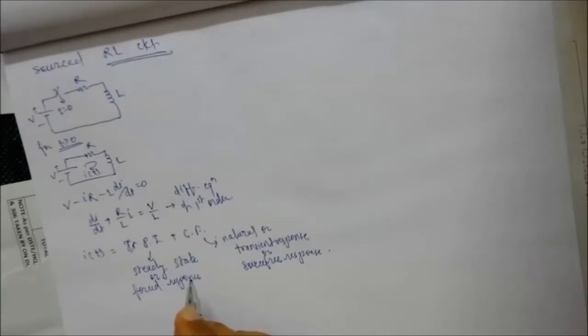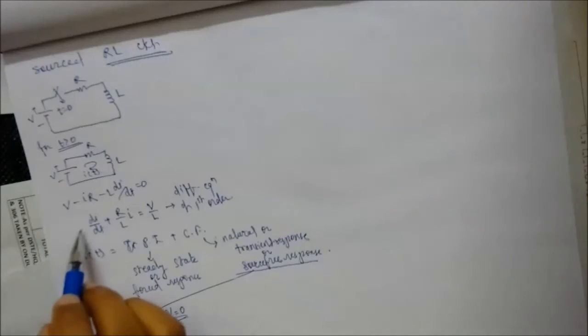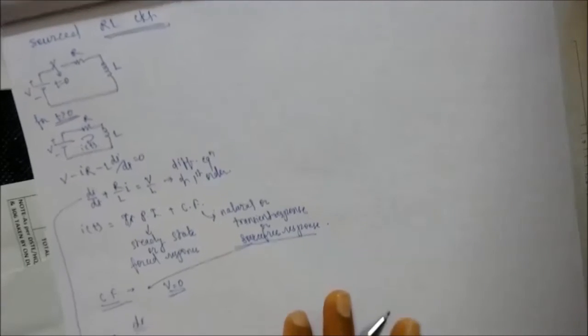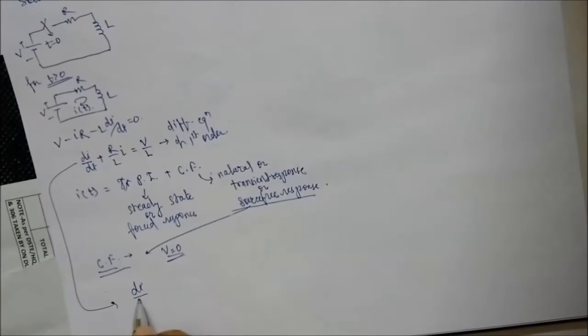Now we will see first the case of CF. CF is nothing but the complementary function or source free. Since it is called source free, V will be 0 in that case. So we can rewrite this equation as di by dt plus R upon L times i is equal to 0.